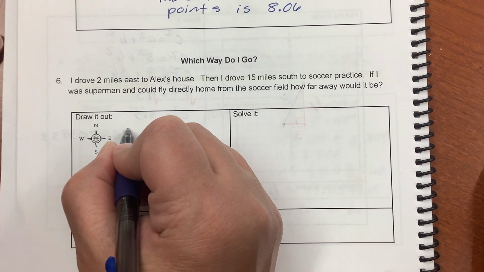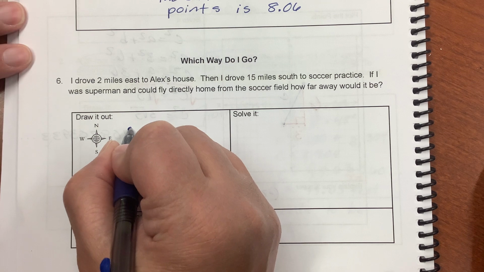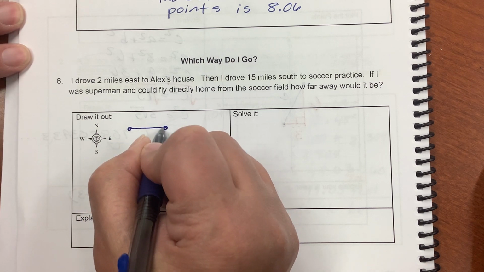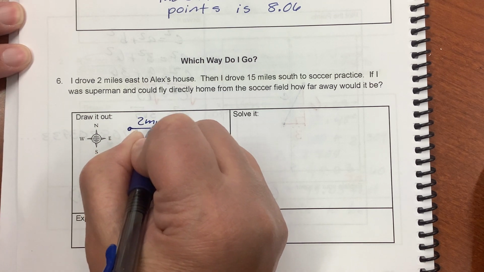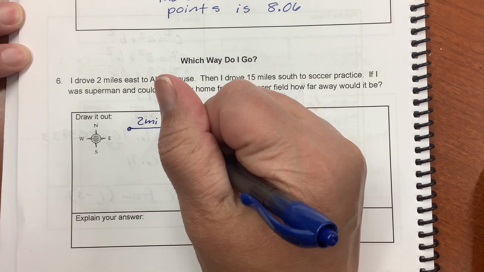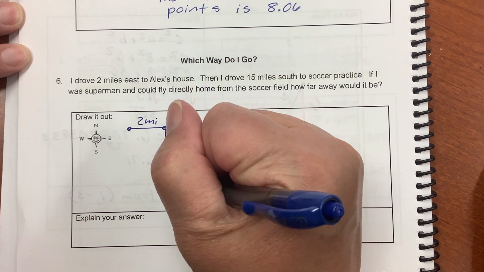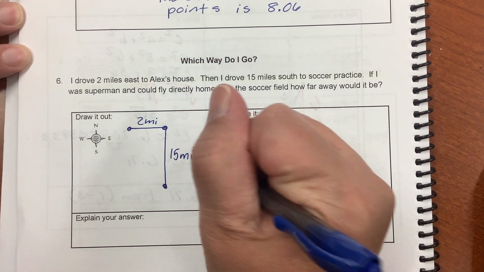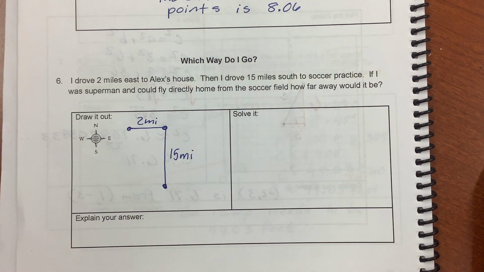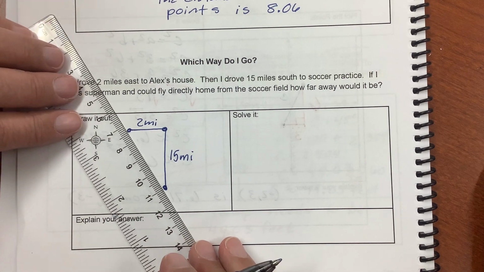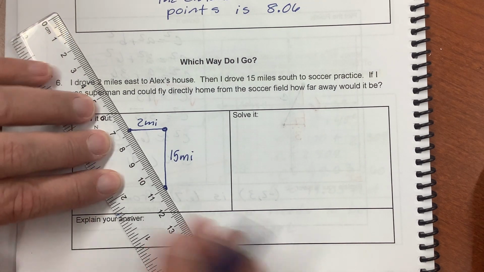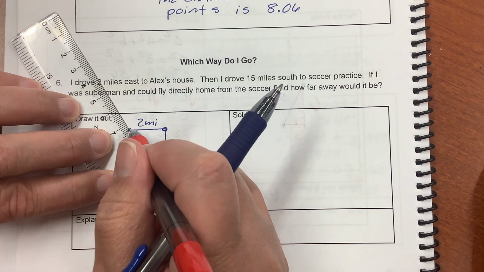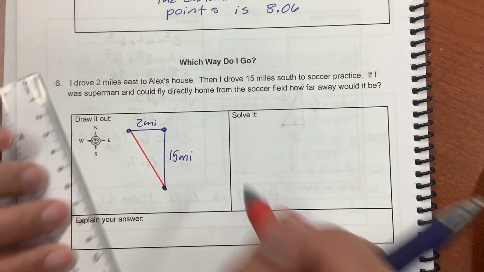So if this is me, and I go to Alex's house, it's 2 miles, and then I go down to soccer practice, which is 15 miles, I'm looking for the Superman distance. If I could fly back and be Superman, I'm looking for Superman distance C.